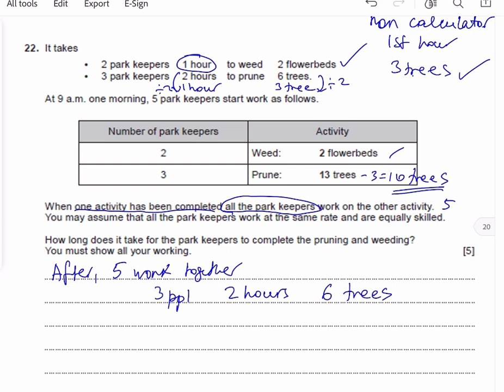So let's write the ratio and the rate, how they work, from the question. We have this information: 3 park keepers work 2 hours and they prune 6 trees. What do we need to find? How long it's going to take 5 people to prune 10 trees.